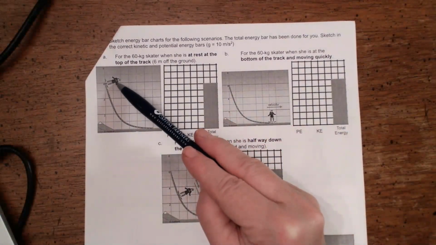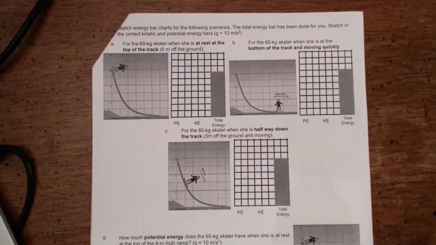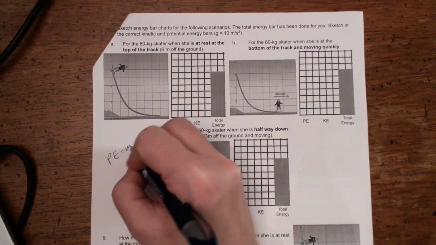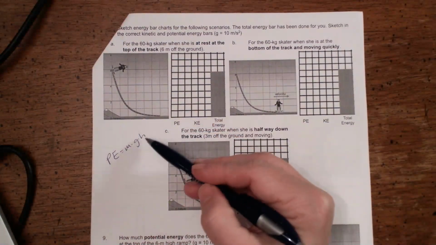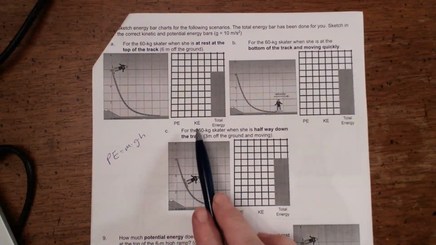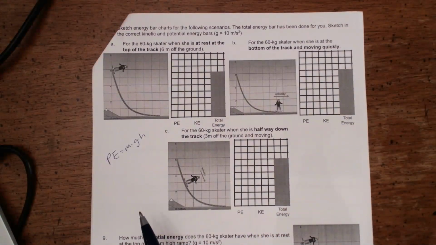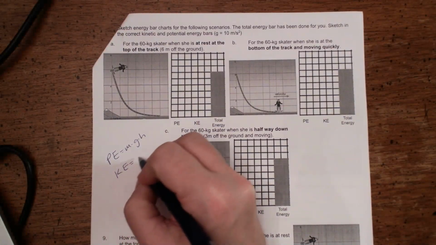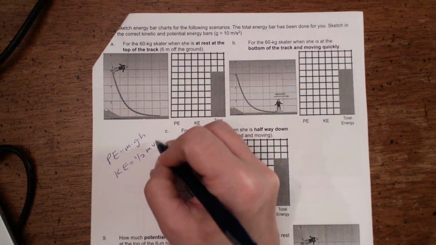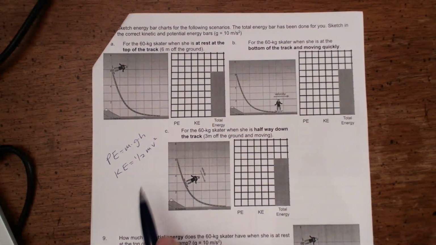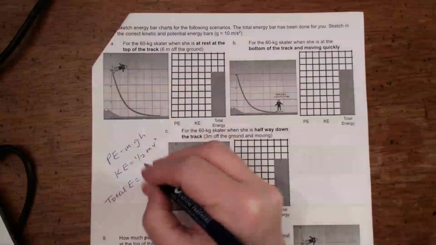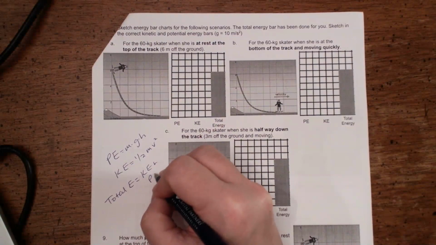Remember that potential energy is our energy due to our height or our position. We talk about gravitational potential energy. So our equation for that is mass times g times h, where h is our height. And then kinetic energy is our energy of motion. You have to be moving in order to have kinetic energy. So that equation is 1/2 mv squared. And remember that our total energy, or what we also call mechanical energy, is our kinetic plus potential.